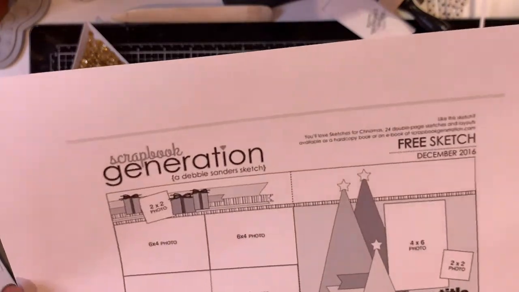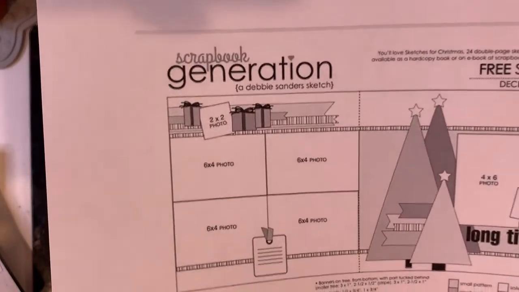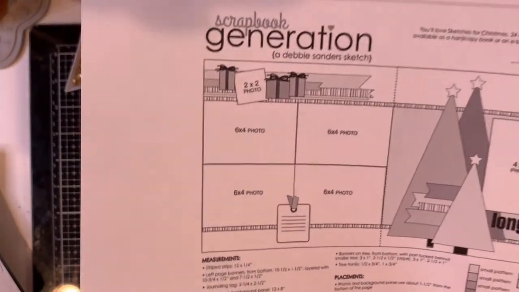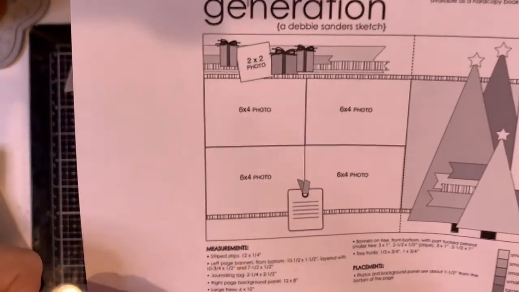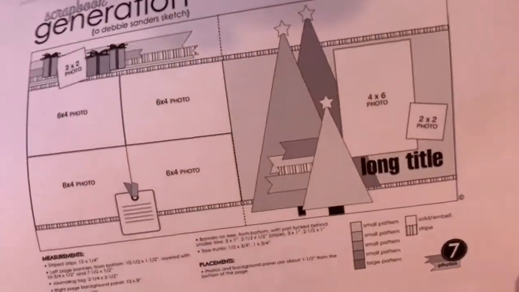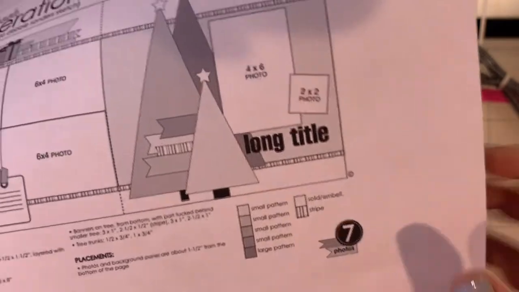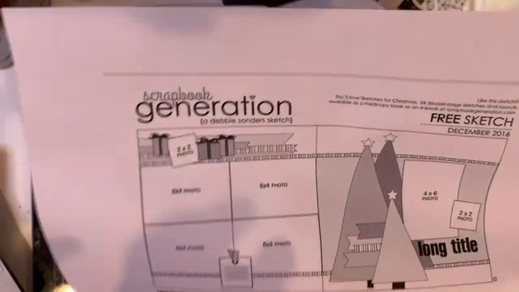They have some free sketches, but they also have some for purchase sketches. They give you a whole lot of information that Page Maps does not. Down at the bottom, you get measurements as well as some information on placement. And what I really liked is over here in the corner, they tell you how many photos you're going to need. So I am going to be purchasing some of these.